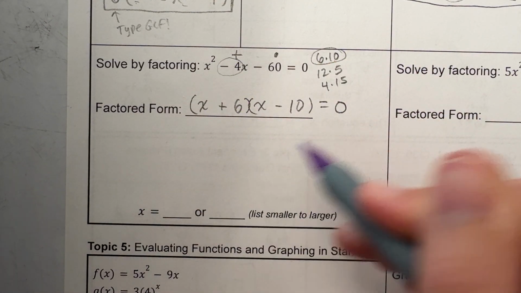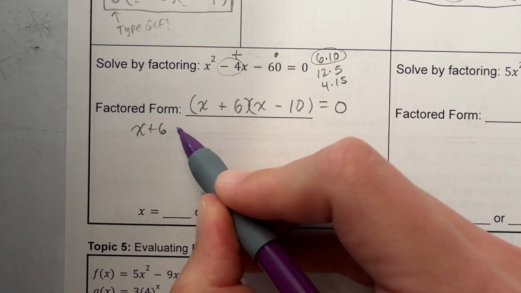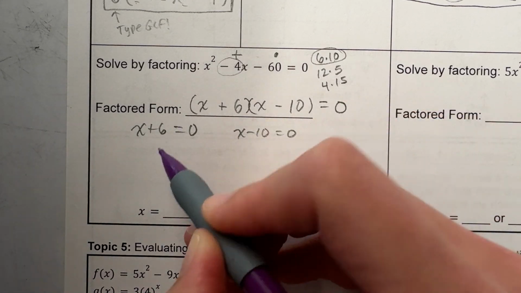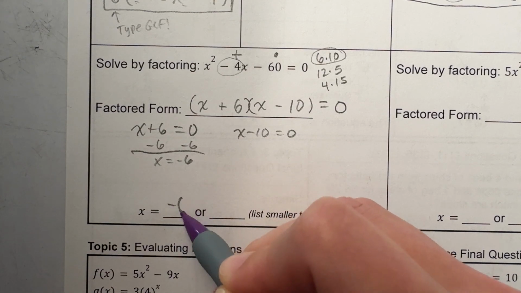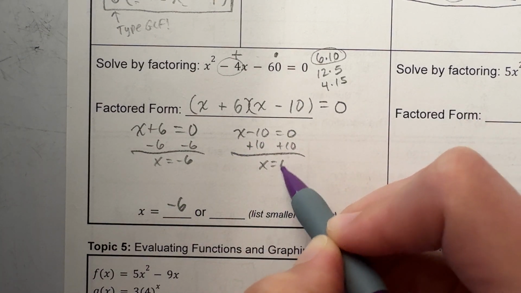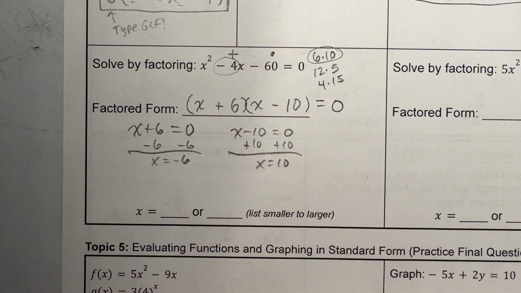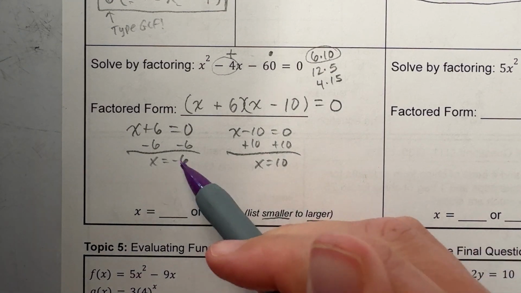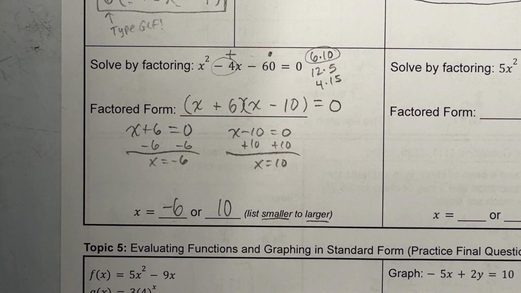So here's factored form. And then I need to solve. So remember, this is a number times a number equals 0. So either this number equals 0 or this number equals 0. One of my answers is negative 6, and one of my answers is 10. And I should actually wait. Here's why. I'm going to wait until I get both answers, and I'm going to list them from smaller to larger. So this number is negative. That's definitely going to be smaller. And this number is my larger answer.